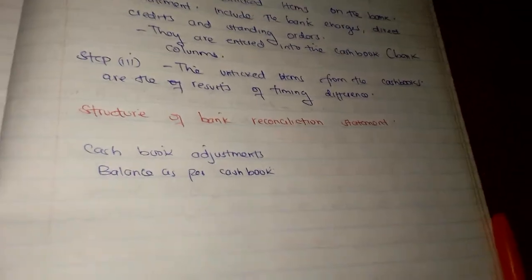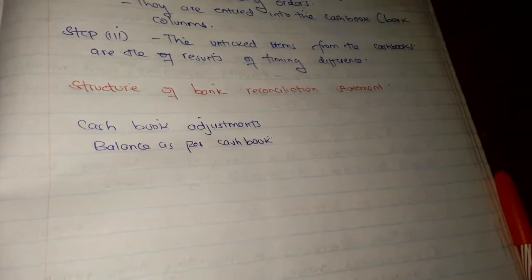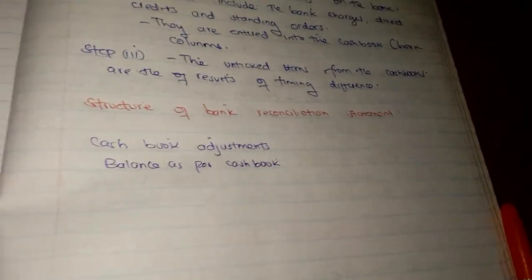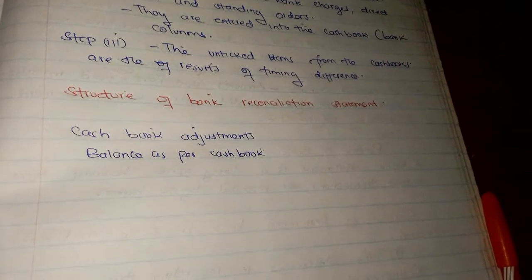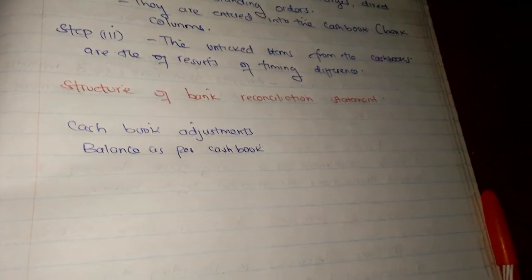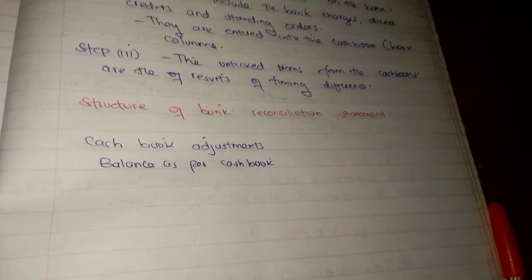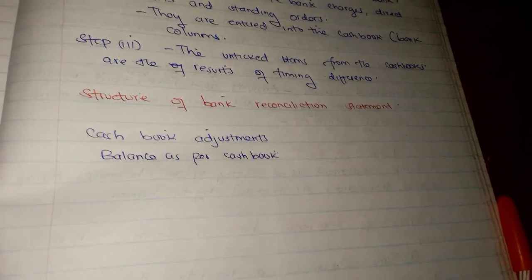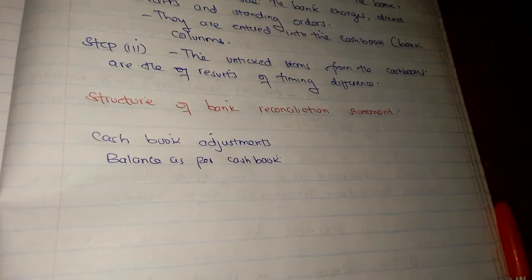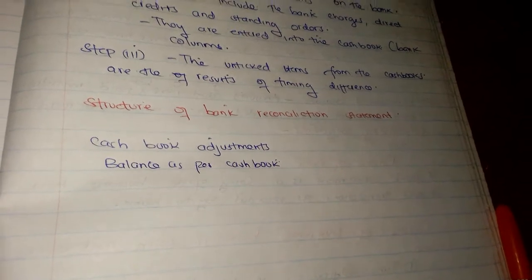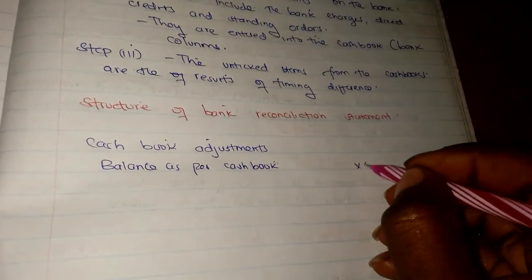Make sure you find the video where I explain the cash book, and you'll be familiar with it, whereby we have the 2-column cash book, the 3-column cash book, and the petty cash book. So make sure you watch that video to understand well. At this point, balance as per cash book, you come up with the figure. Let me use XXX.